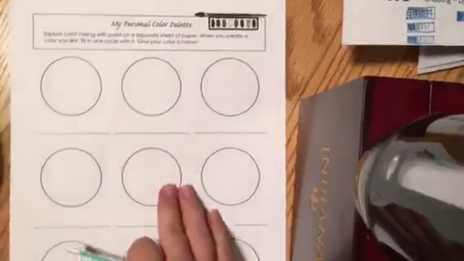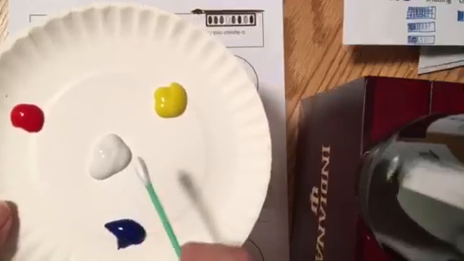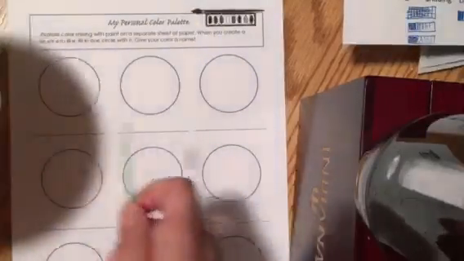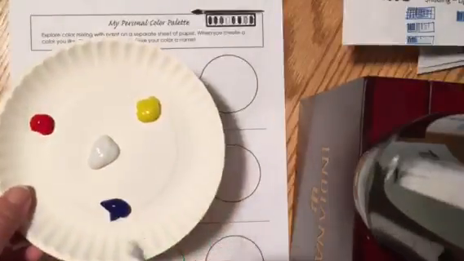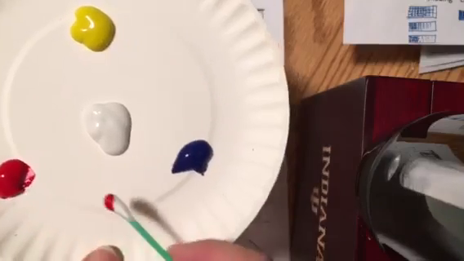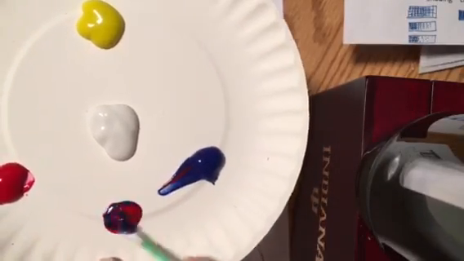So everybody's going to get a sheet with 9 different circles, and you're going to get a bunch of paint. And what you're going to do is practice mixing your paint colors to create different colors on the paper. So for instance, if you're going to make one of my favorite colors, which is purple, you would put some red and you would put some blue together and you make purple.